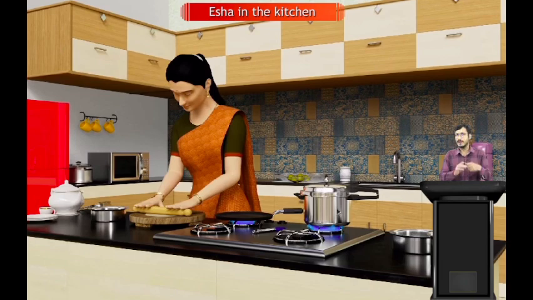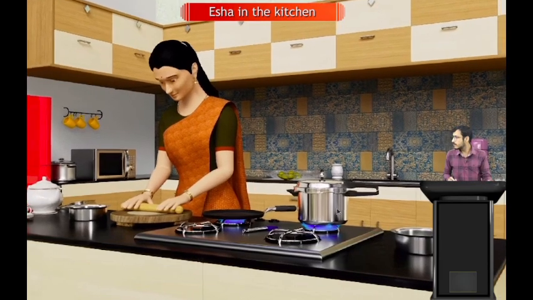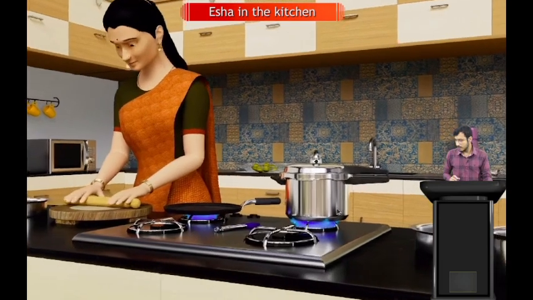Now students, let's see one more example here. Isa is in the kitchen, and they are preparing food, you can see.